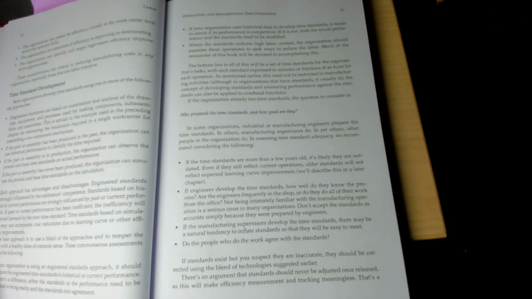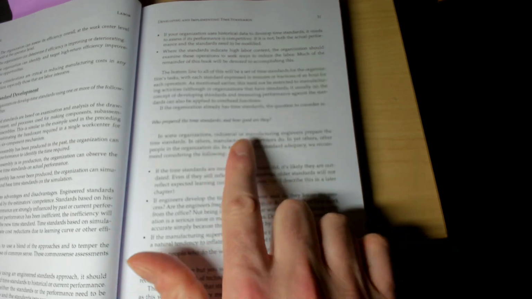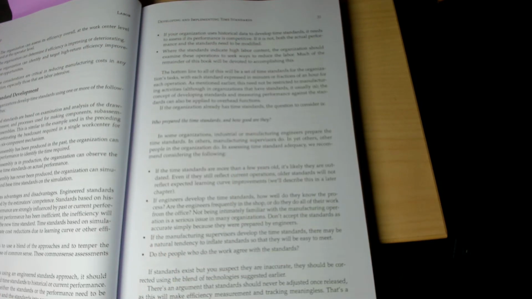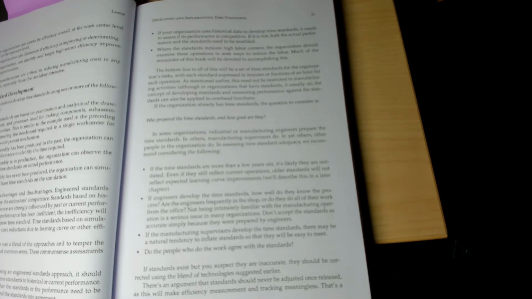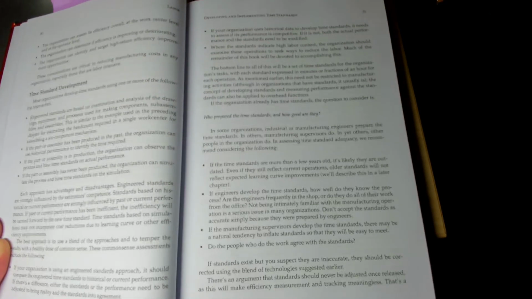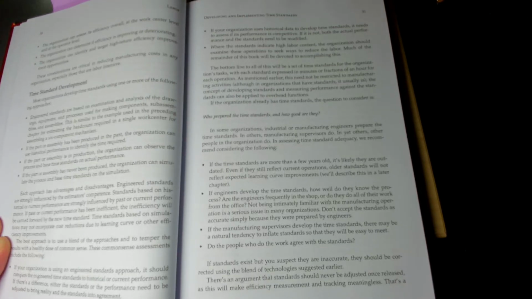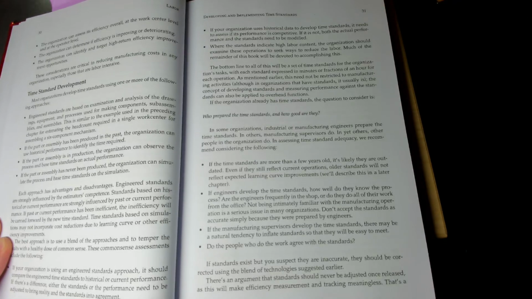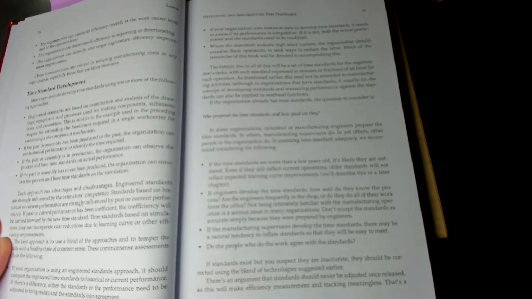If the organization already has time standards, the question to consider is, who prepared the time standards and how good are they? In some organizations, industrial and manufacturing engineers prepare the time standards. In others, manufacturing supervisors do. In yet others, other people in the organization do. In assessing time standard adequacy, we recommend considering the following.